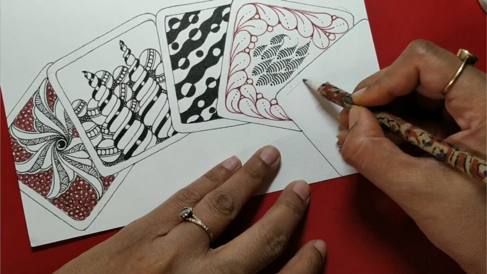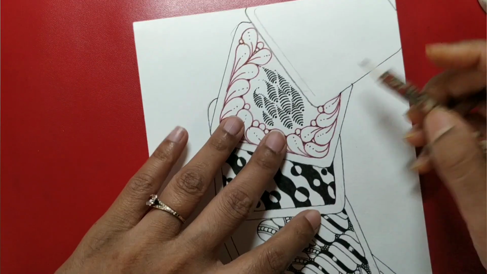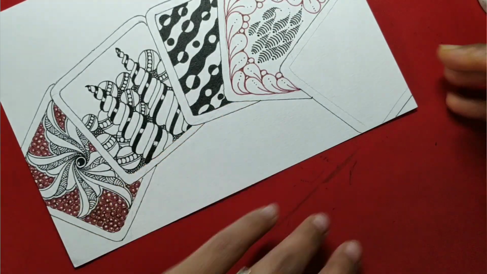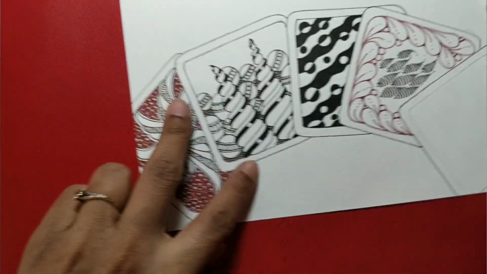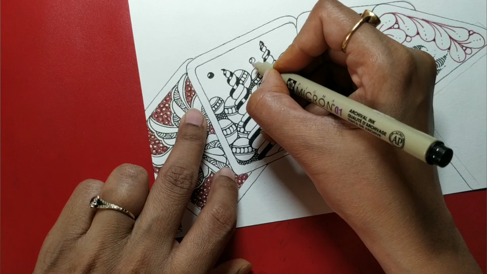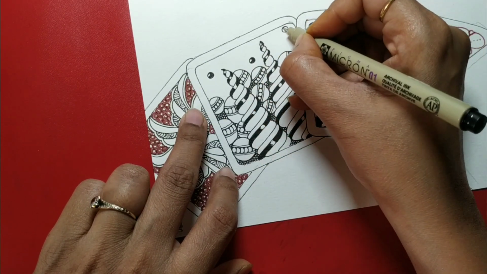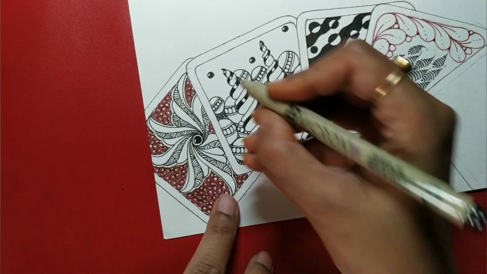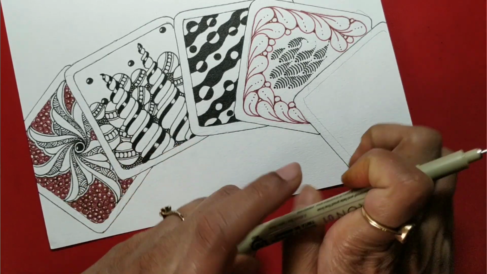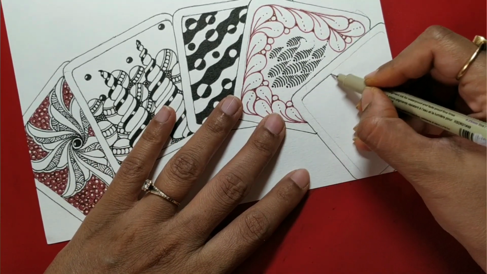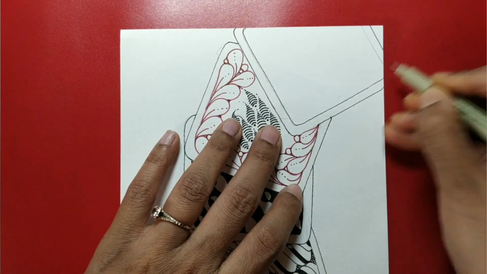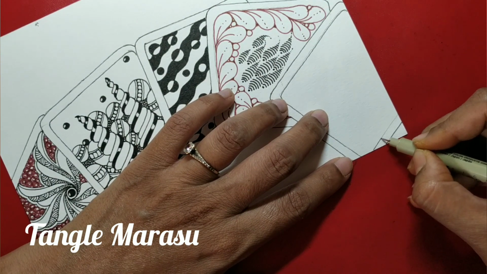Again I'm going to add a border, like this, and then choose any tangle of your choice. This section I'm just adding some black pearls. I feel like adding some black pearls just flying around. Right, so I'm going to add the tangle Marasu inside here. You can choose any tangle that you feel like.